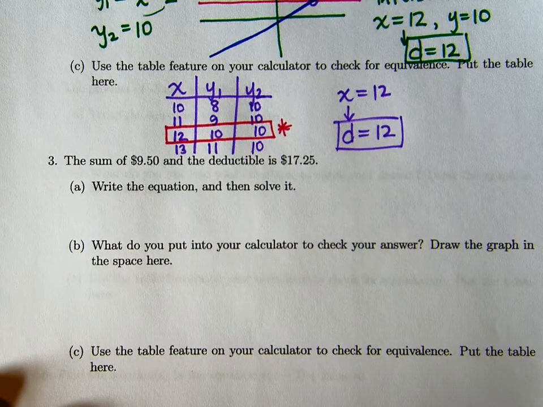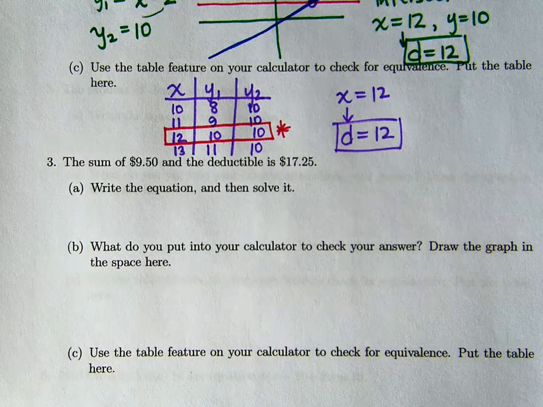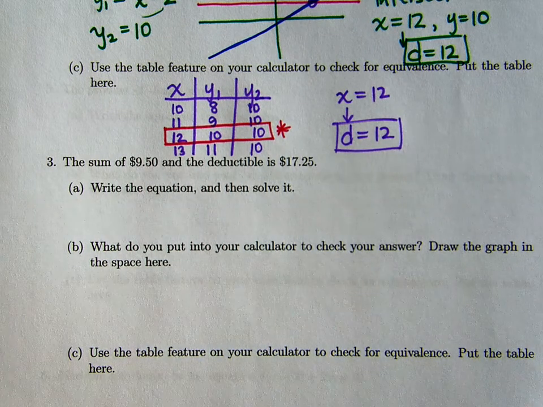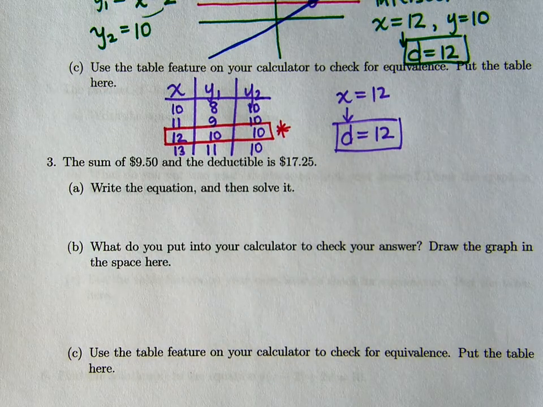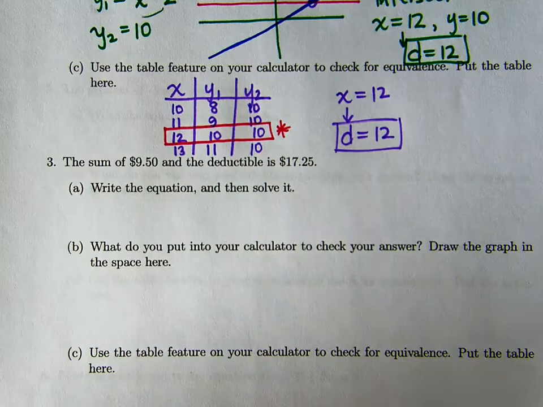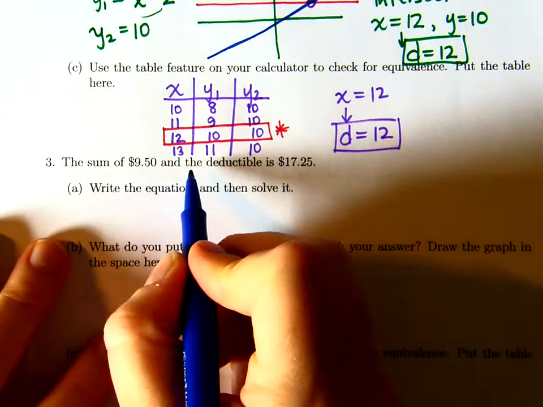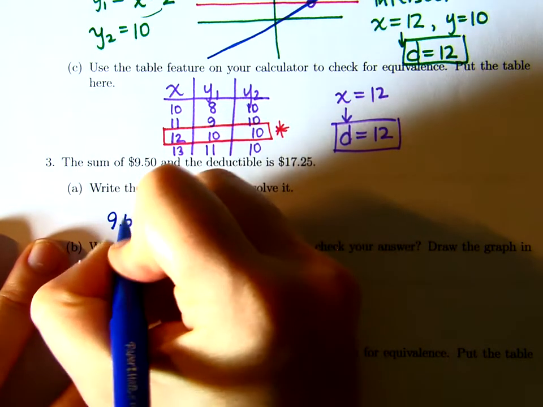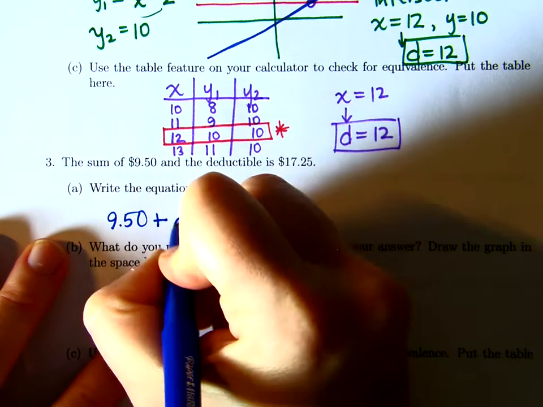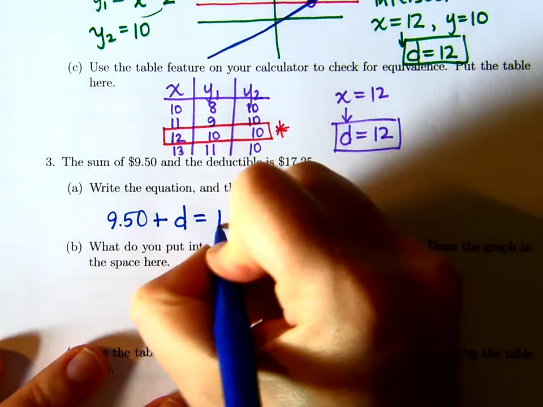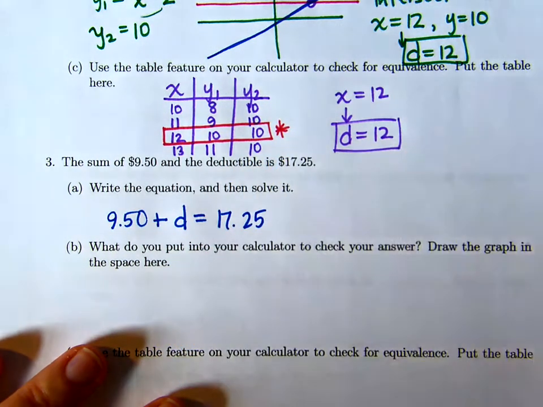Okay. The sum of $9.50 and the deductible is $17.25. Well, I'm going to call D the deductible. So, similar situation here. For the equation, it says the sum. So, $9.50 plus, I'm going to call the deductible D, is equal to $17.25.